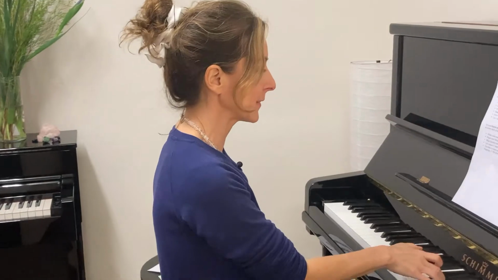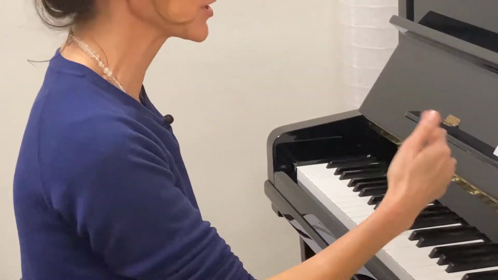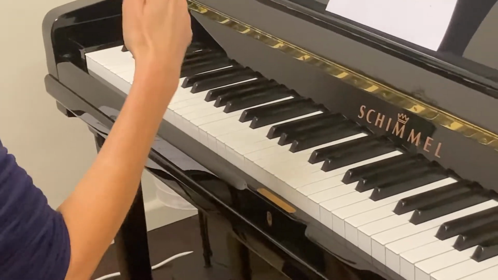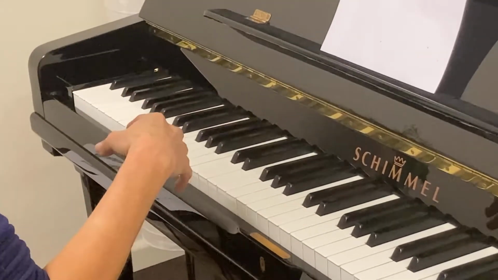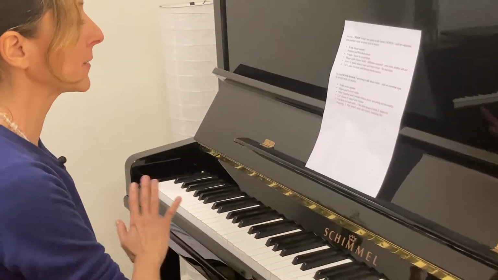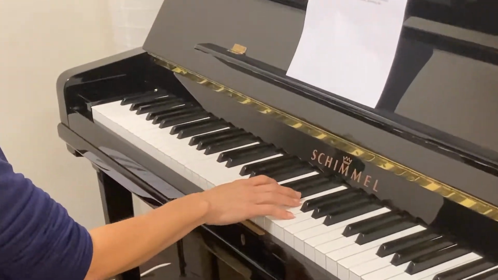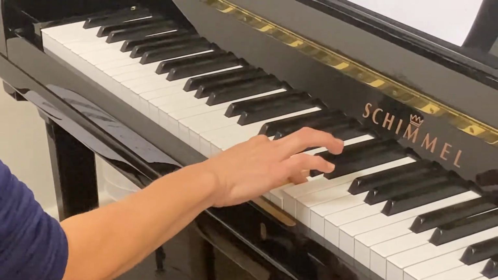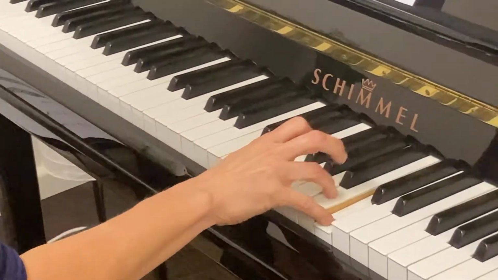I'm starting on C, and I will talk later about how we need to learn the scale, what we need to do in terms of the notes and fingering and everything else. But let's just play it. This is the C major scale, 1 octave, going up and down with the right hand.